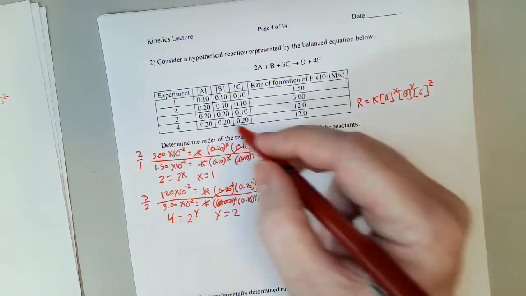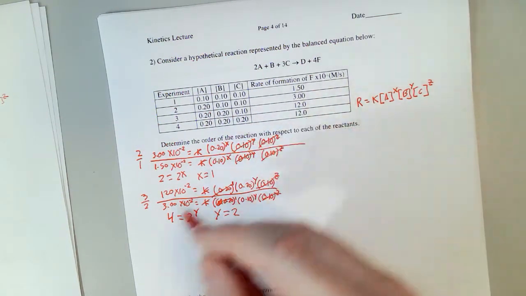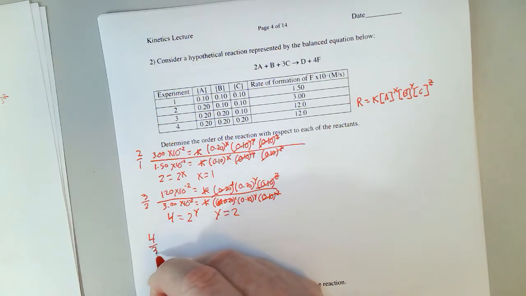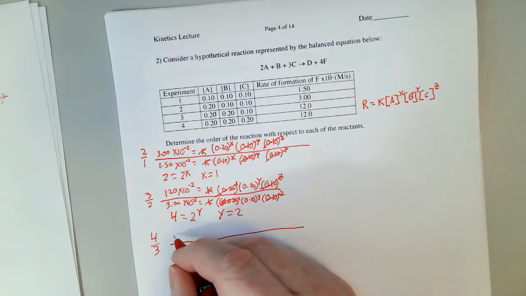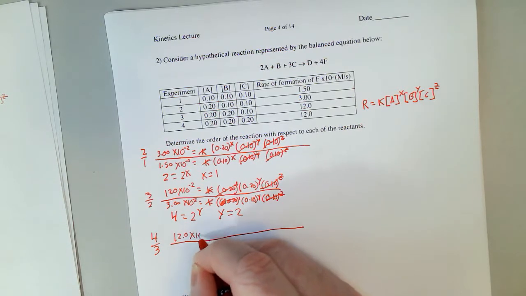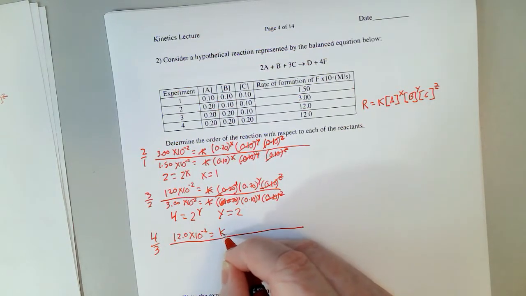Now I can compare, those stay, we'll compare 4 and 3 this time. Kind of seeing something already in the math here.